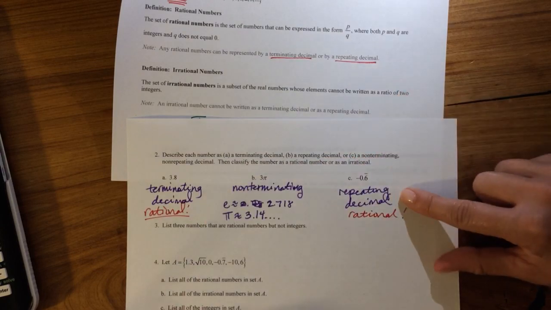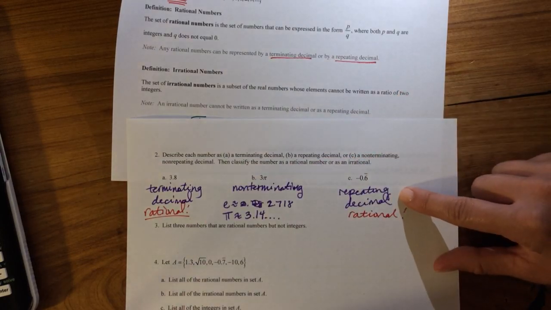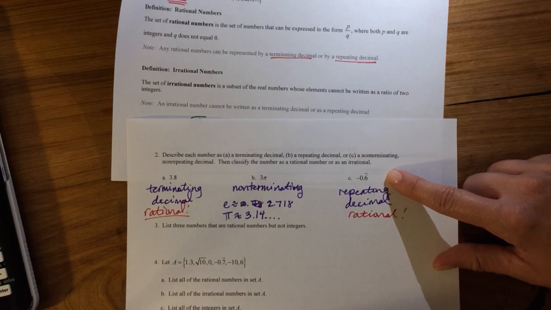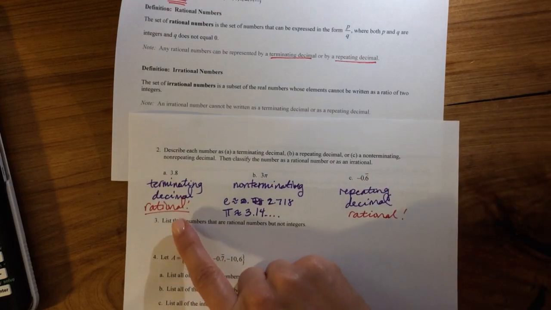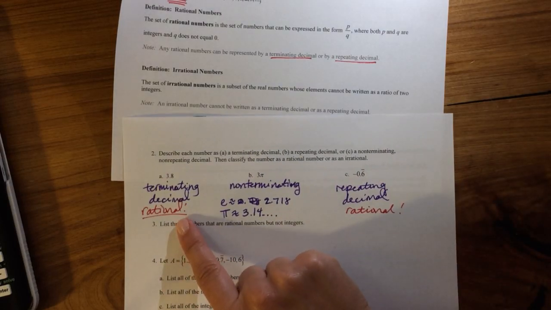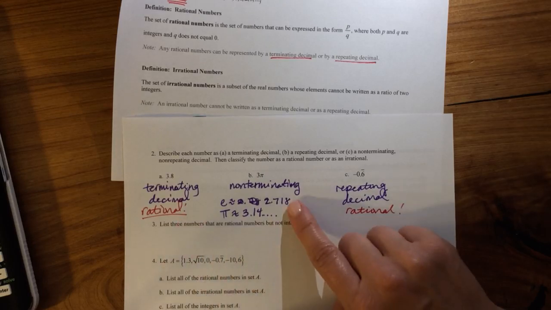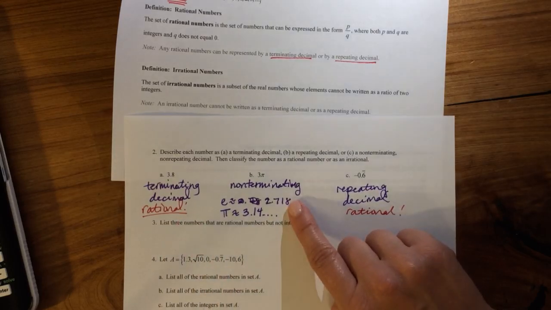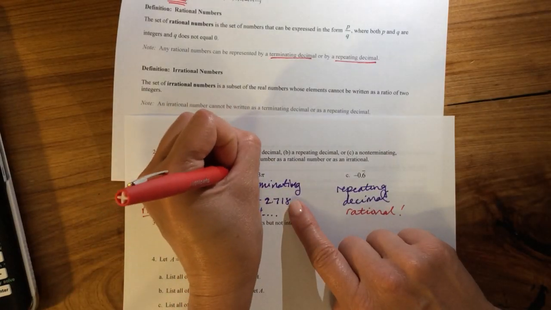And again, even though this is a repeating decimal, this can be written as a fraction. This is a terminating decimal. Again, it can be written as a fraction. Non-terminating cannot be written as a fraction, so this is irrational.